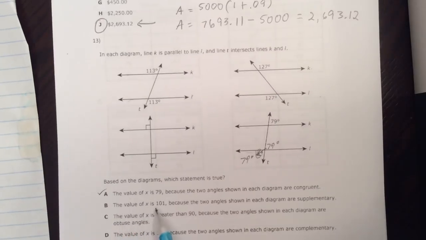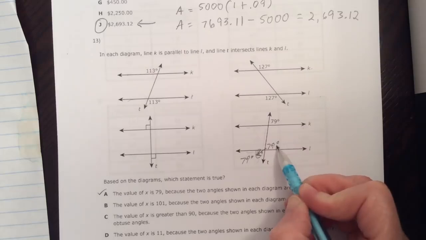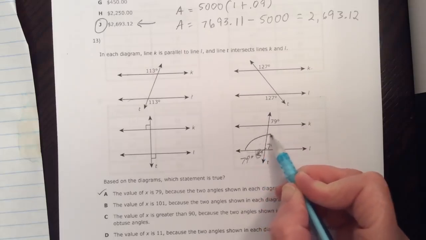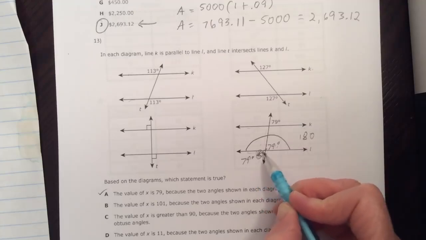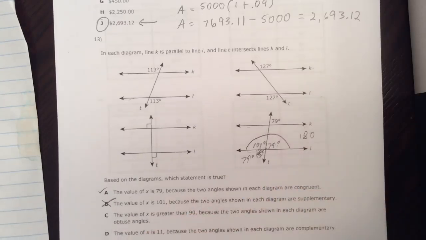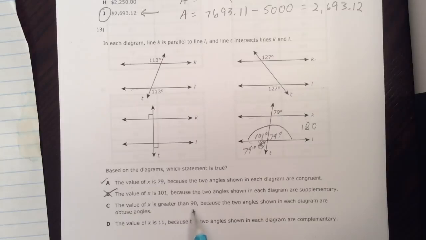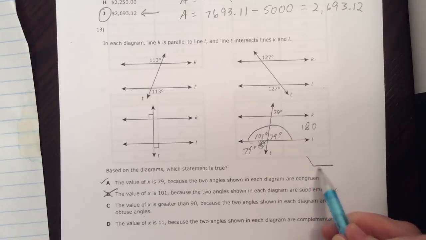The value of x is 101. Well, we know this angle and this angle would need to equal 180. So this is not 101. X is not 101 because this is 101. So that's not it. The value of x is greater than 90 because the two angles shown in each diagram are obtuse angles. No, they're not obtuse. They're not obtuse when it's wide like that.